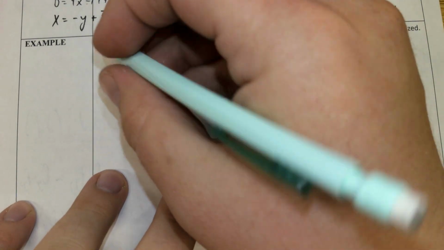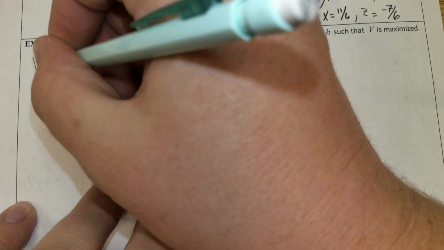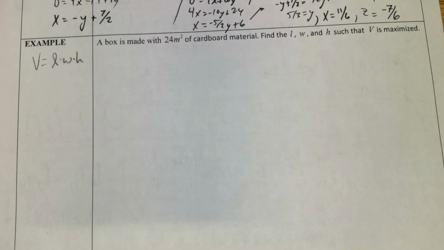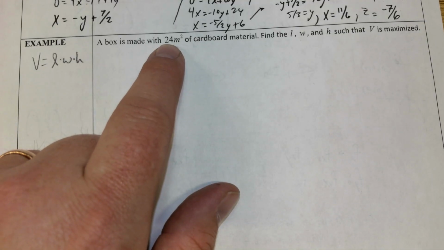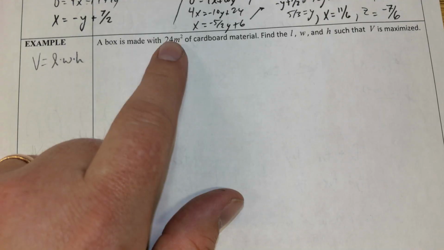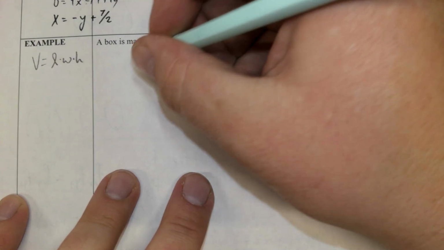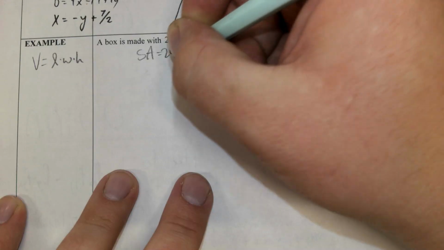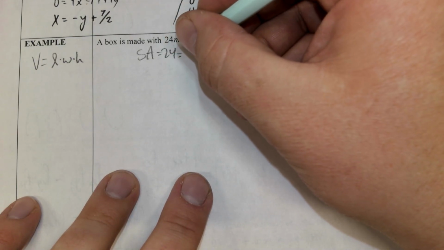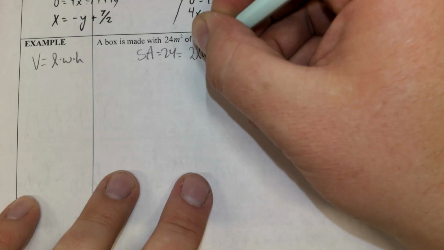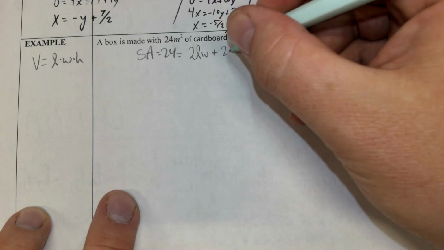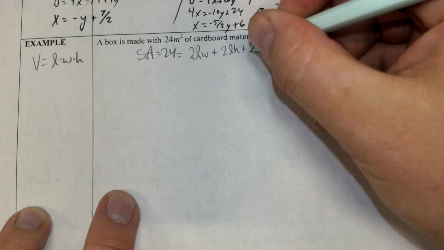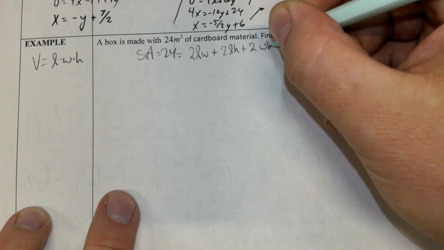So I know that V is length times width times height. But I also have this 24 meters squared of cardboard material, and that's actually going to come from the surface area. My surface area is 24, and it's the bottom of the box, 2 length widths, the sides of the box, 2 length heights, and the front and back of the box, 2 width heights.